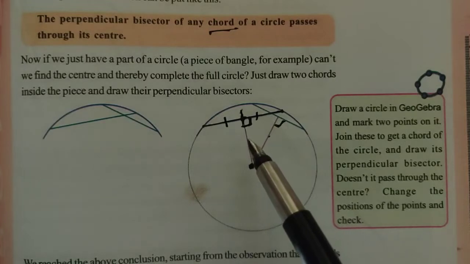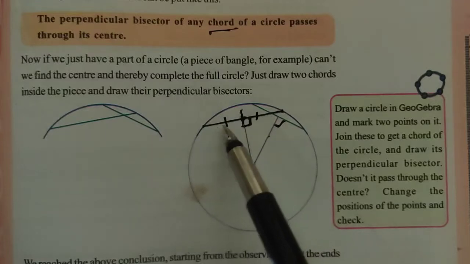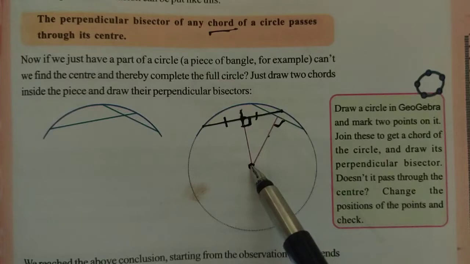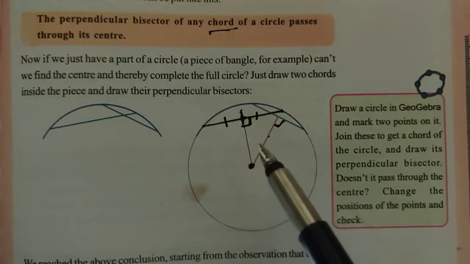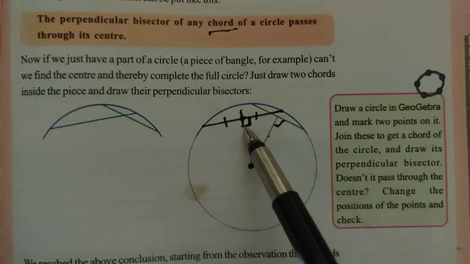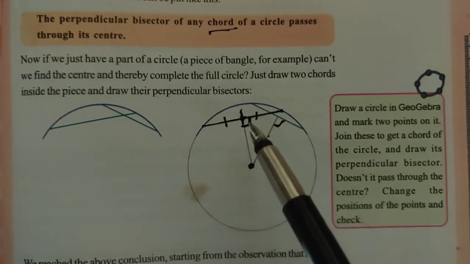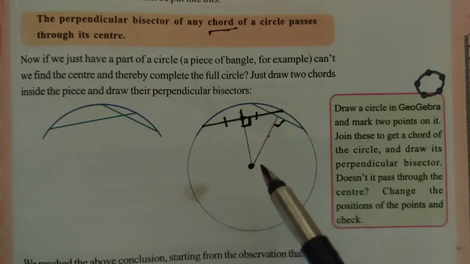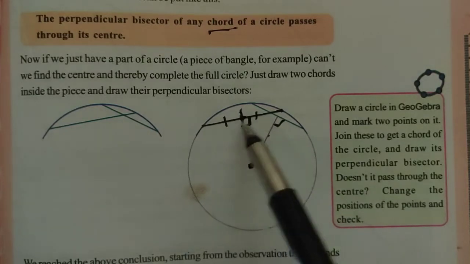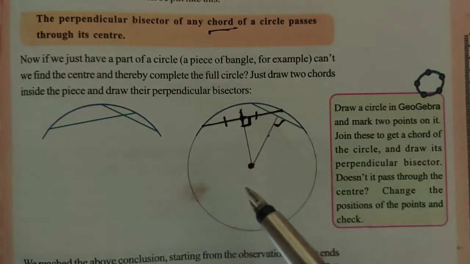That is, we have 3 statements here. First one is the perpendicular bisector of any chord passes through the center. And the second one is the line joining the center and the midpoint of the chord is perpendicular to the chord. And the third one says: the perpendicular line from the center to any chord bisects the chord. Those are the theorems we want to use in this chapter.